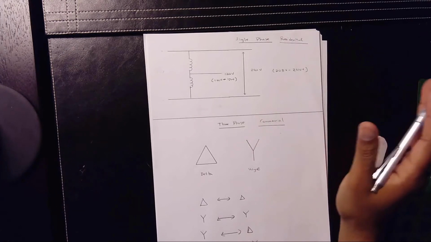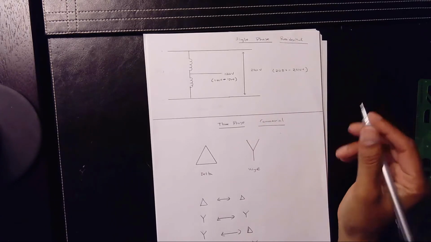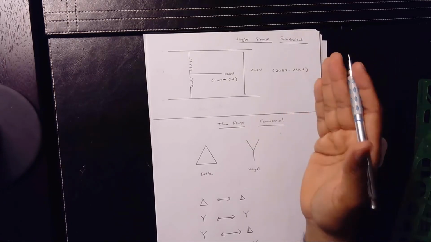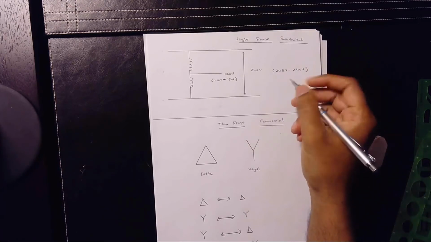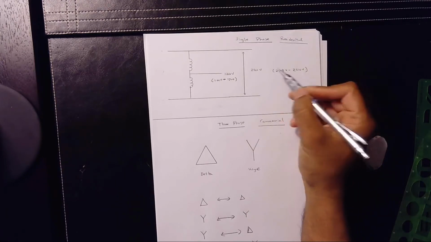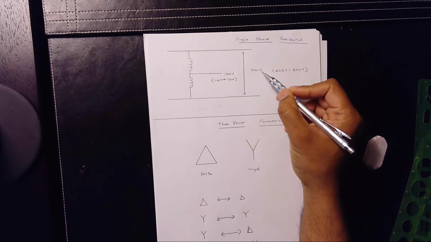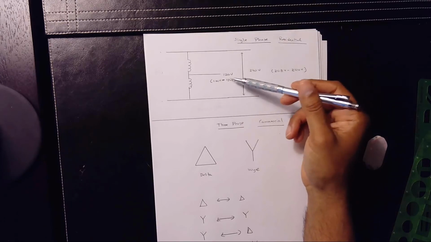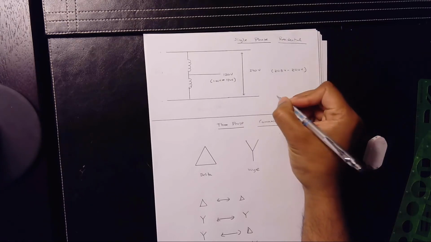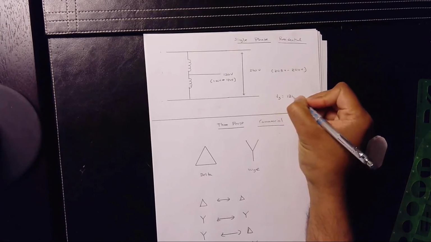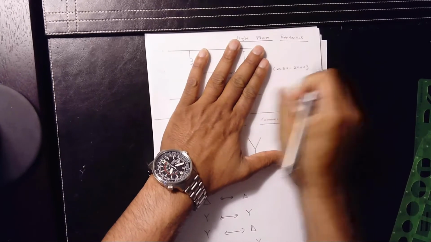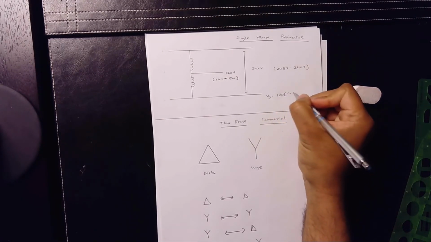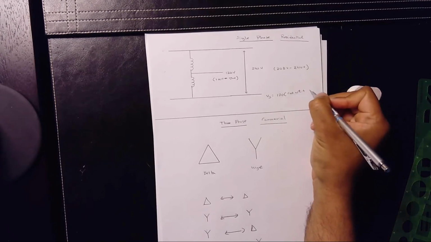Now, let's review what a phase is. A phase is an angle. That's what it means. Three angles, three approaches. So if I have an equation, let's say 120 volts coming to your house, VS is 120 cosine omega t plus phi.